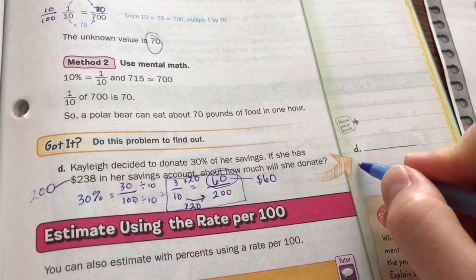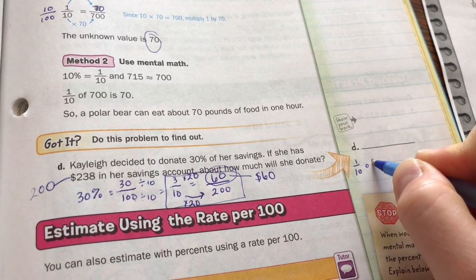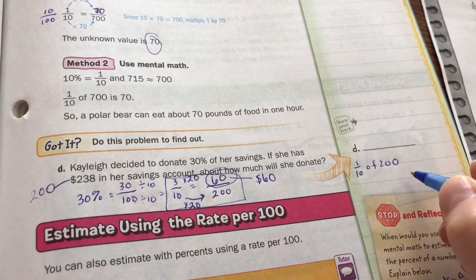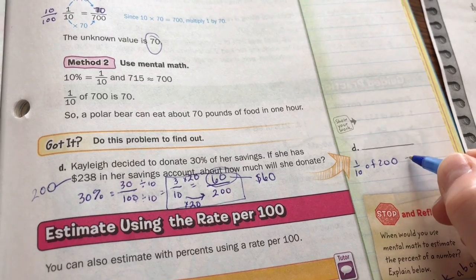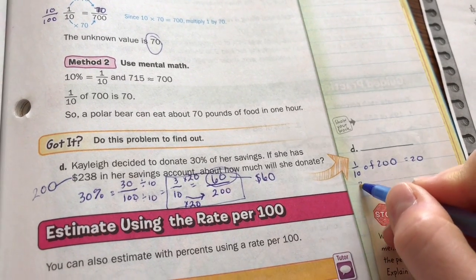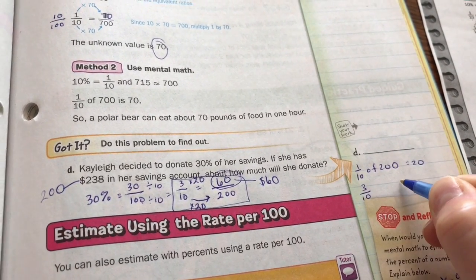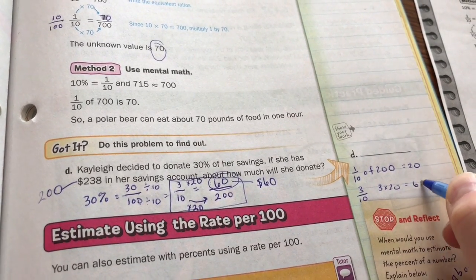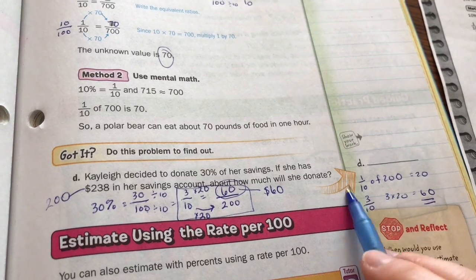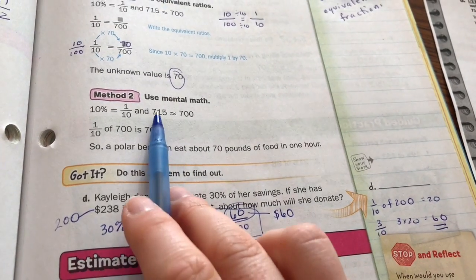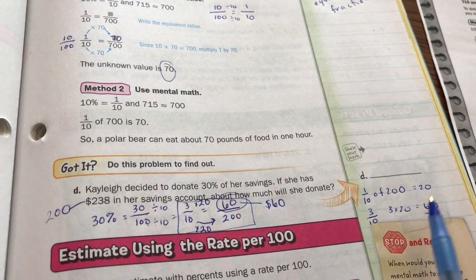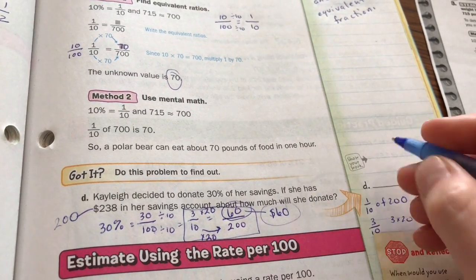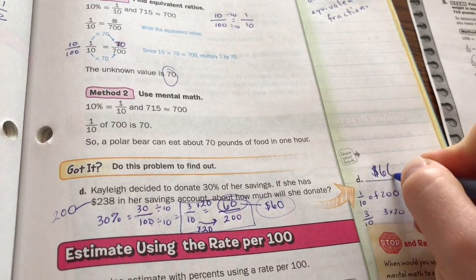What if you thought 1/10 of 200? Mentally, you can think 1/10 of 200 is 20. So 3/10 of 200 would be 3 times 20, which would be 60. So mentally, you might think that out too if you're thinking of this method too. Either way, you get to this idea of $60.